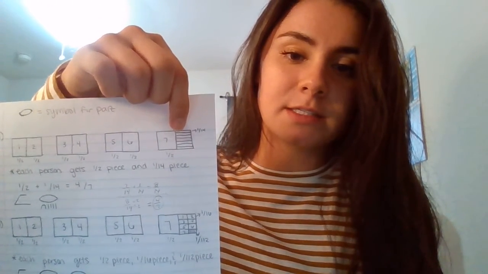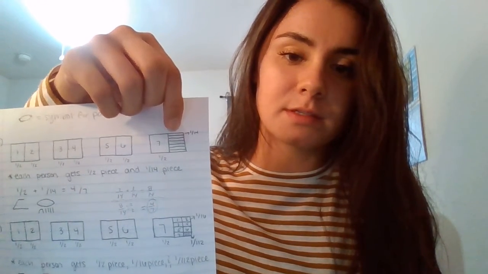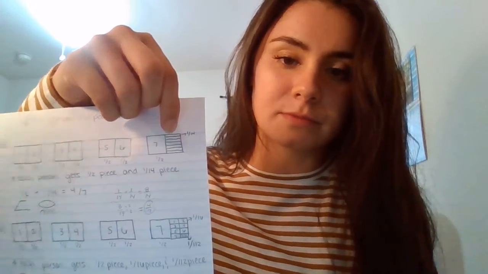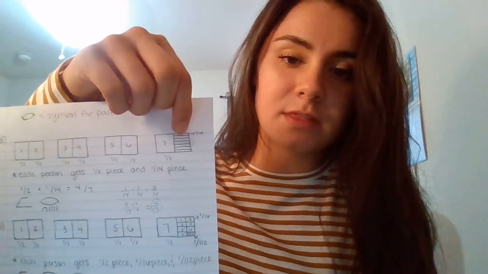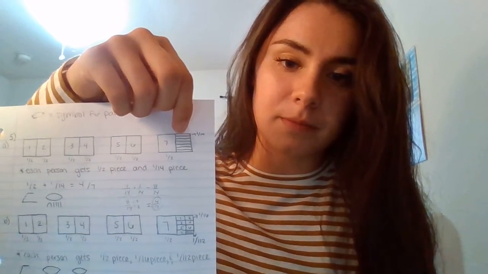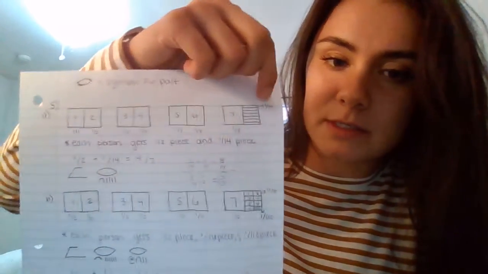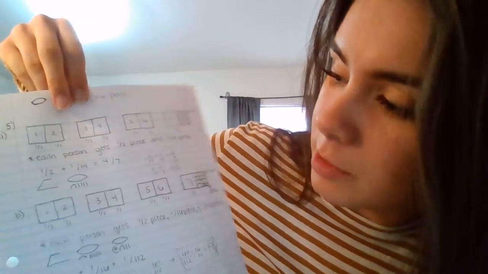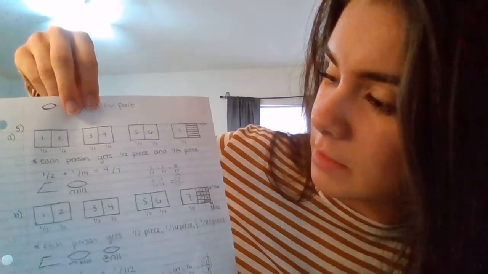So then I needed to divide this portion into 7 equal parts to distribute to the 7 people again. So since I took 1/7 of a half, each person, one slice would be 1/14 of a piece of bread. So each person would get 1/2 of a piece and 1/14 of a piece.